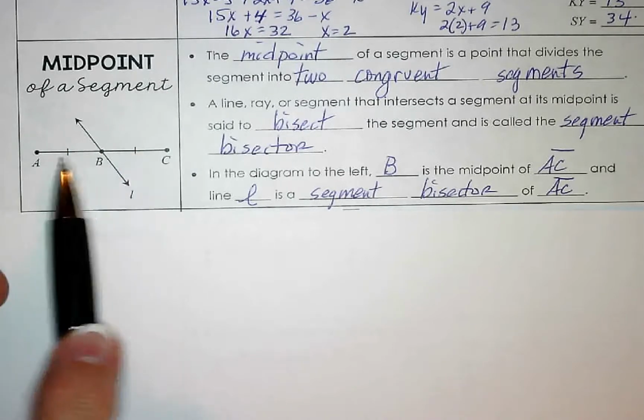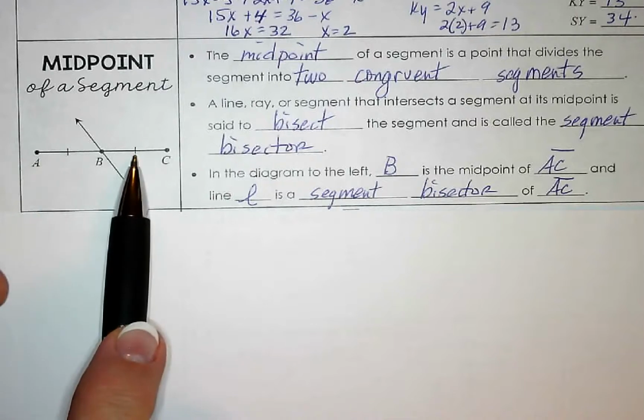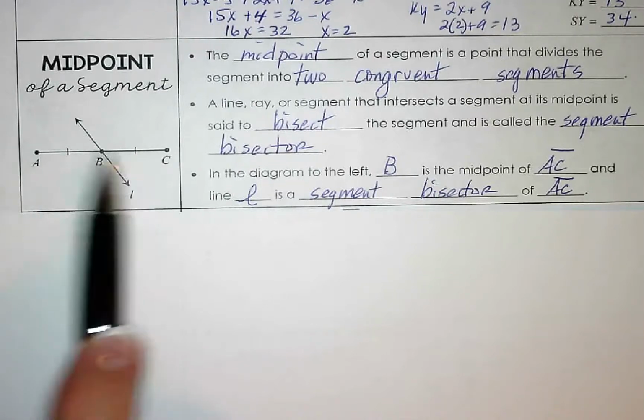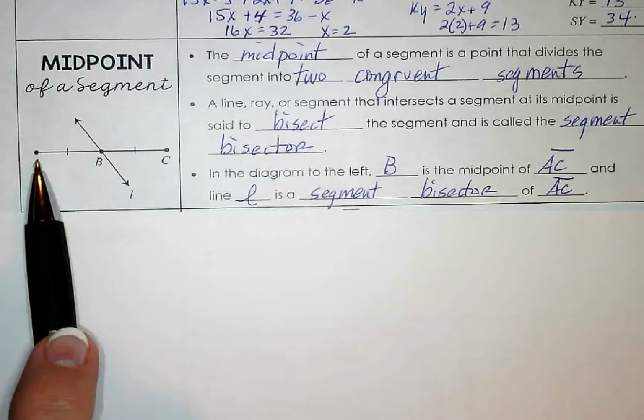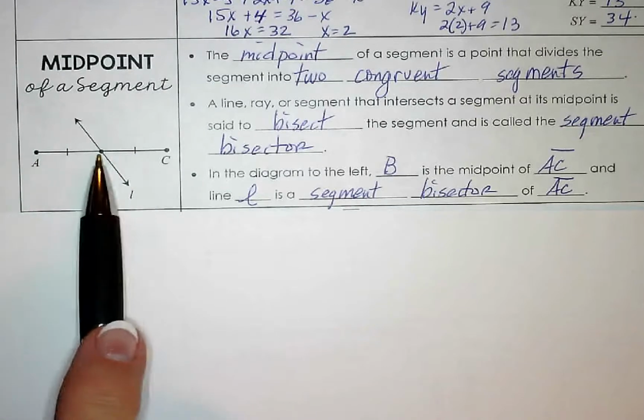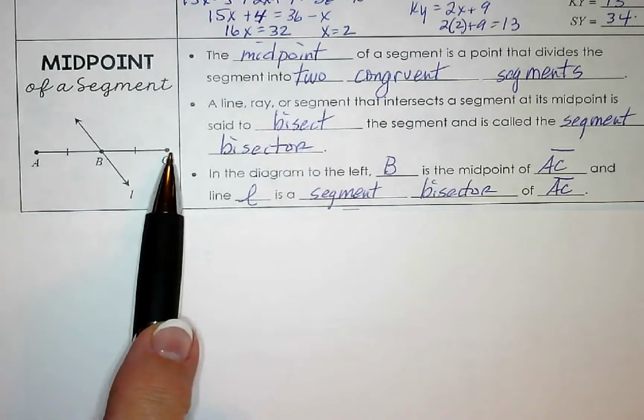So the midpoint of a segment, segment AC, the midpoint divides this segment into two equal pieces, or congruent segments. See these little marks on here? That is an indicator in geometry that those two little pieces are equal. So segment AB equals segment BC.